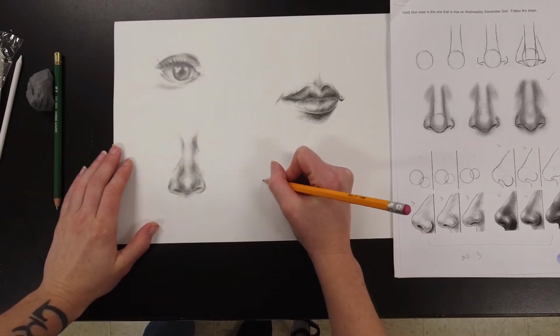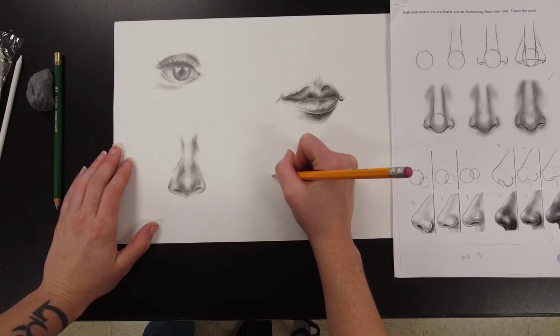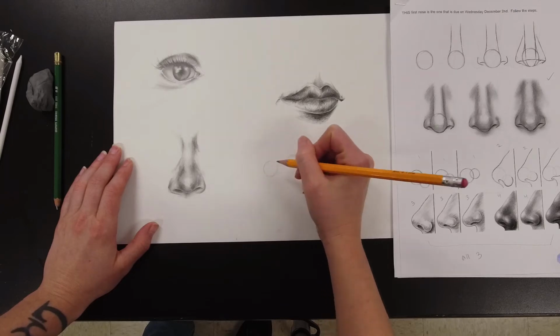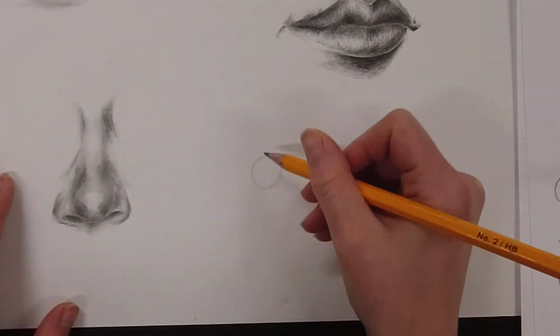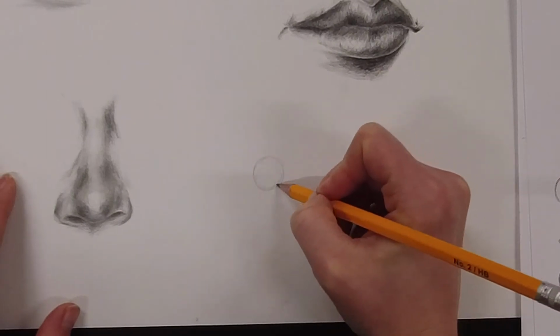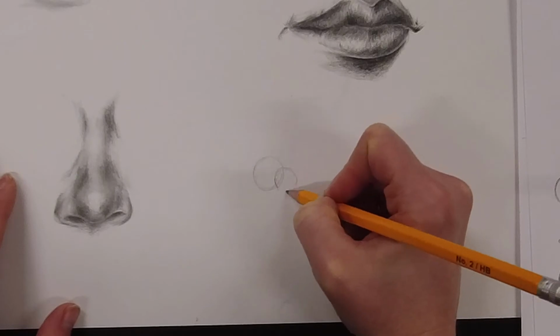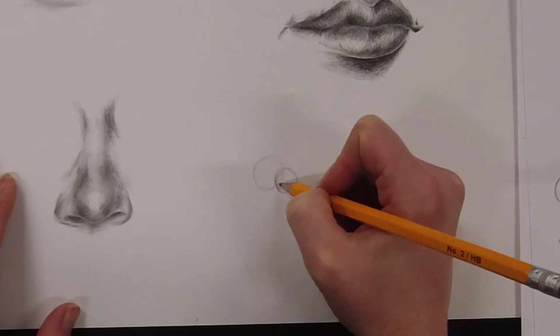So once again, I'm going to start with the one where the nostril is a little bit below the tip of the nose. So just like all of the other facial features we've drawn, I'm going to start with the very basic shapes here. And I'm going to start really nice and light. There's not a big overlap here. And I'm going to make sure that this circle is smaller.